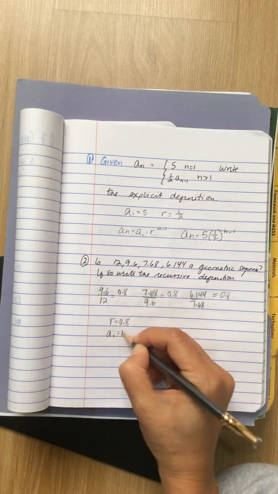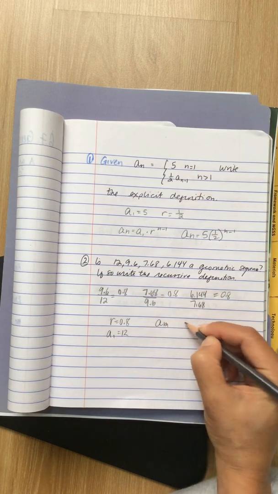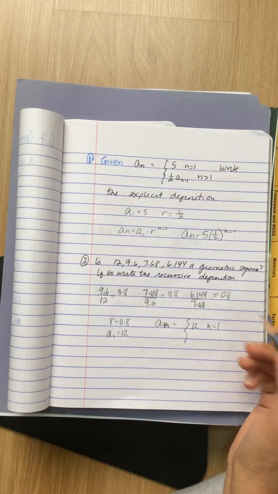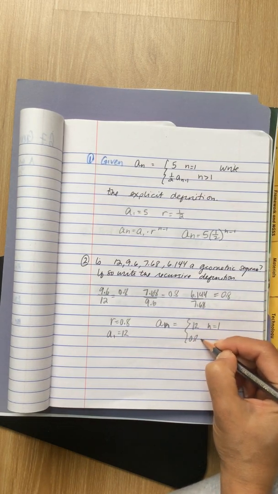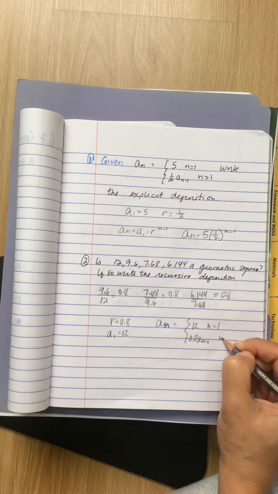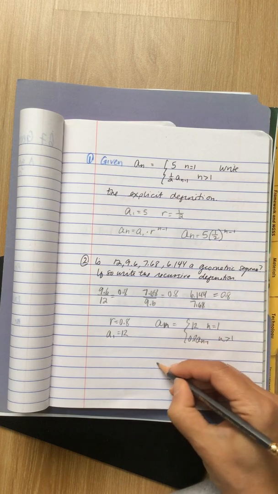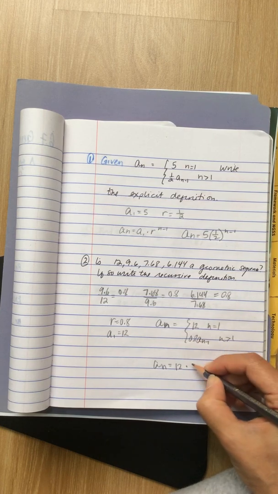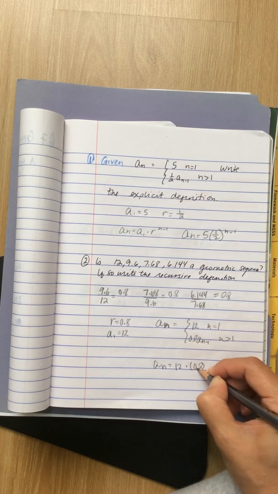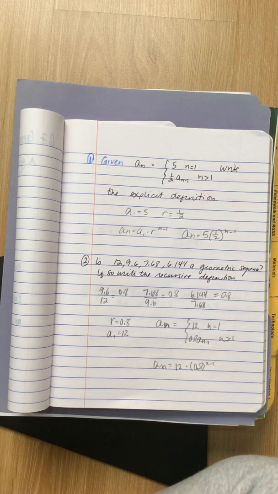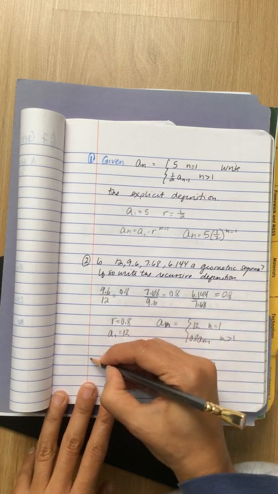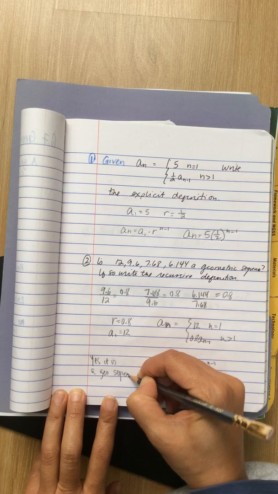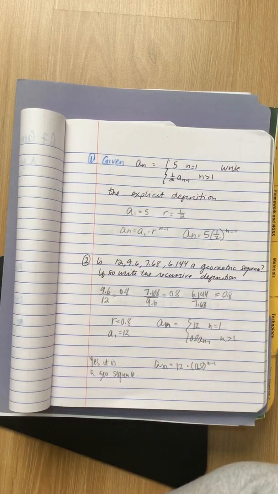My a sub 1 is 12, and they want the recursive definition, so they want this one. A sub n equals 12 when n is 1, and then it's equal to 0.8 times the term before it when n is greater than 1. If you wanted to write the explicit definition, you could. It would be a sub n equals, a sub 1 is 12, times common ratio 0.8 to the n minus 1. And our answer is yes. It is a geometric sequence. Now, always don't forget to go back and see if you're actually answering the question.